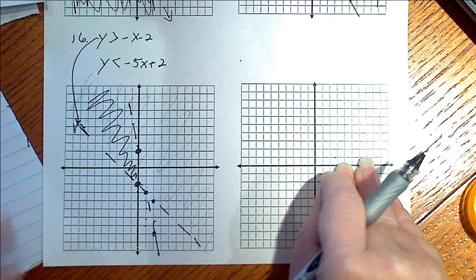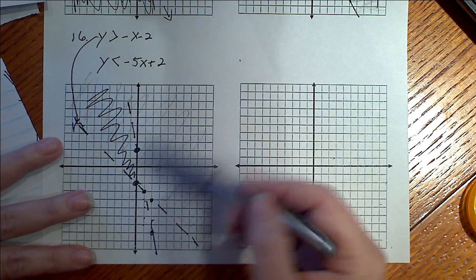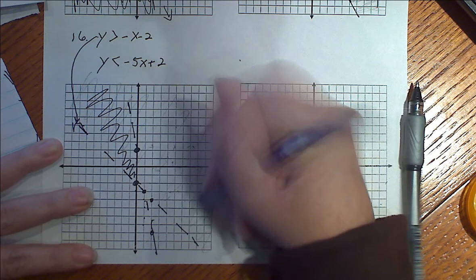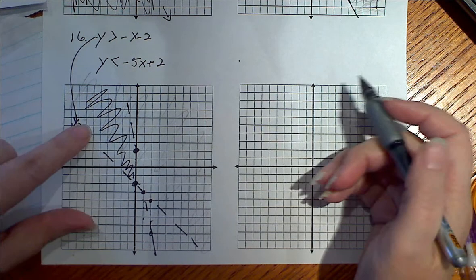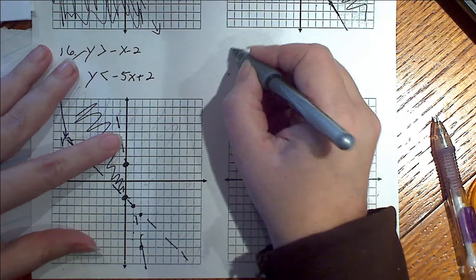Alright, so number 17, so 16 was, the answer was right there. And so just so you know, you'd have to erase that part, and that's our answer for 16. And the answer key was wrong on that. So, alright, so 17, I had to recheck it.